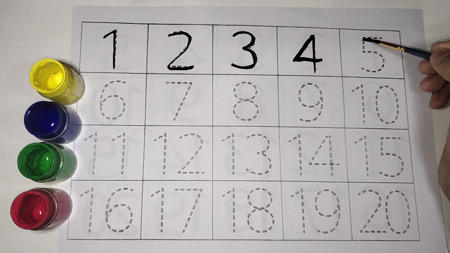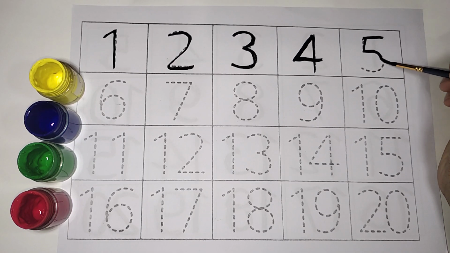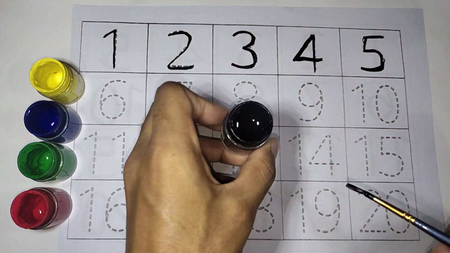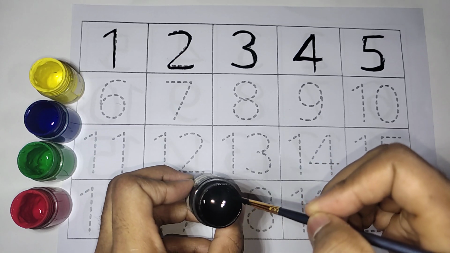Now we draw 5. F-I-V-E, 5. And the next one is 6. We again use the color of black.